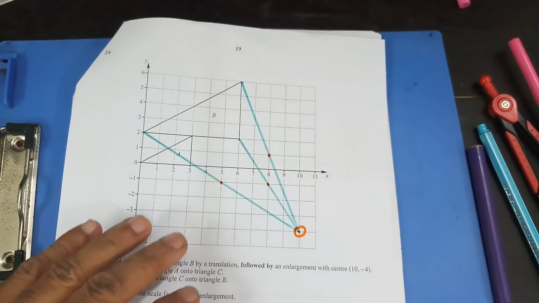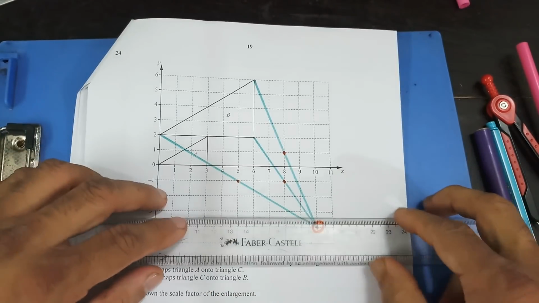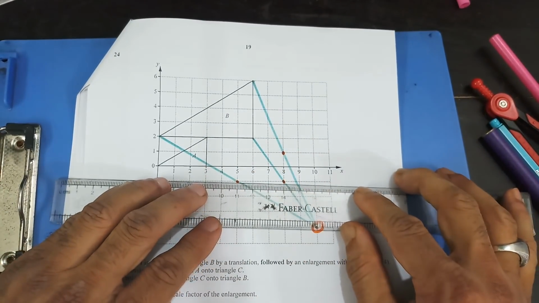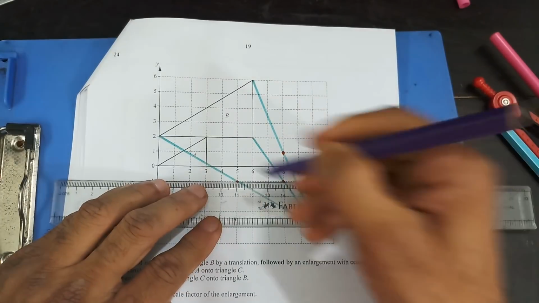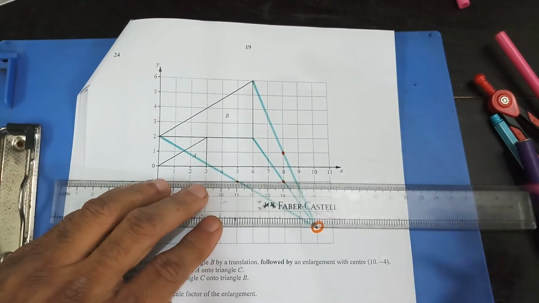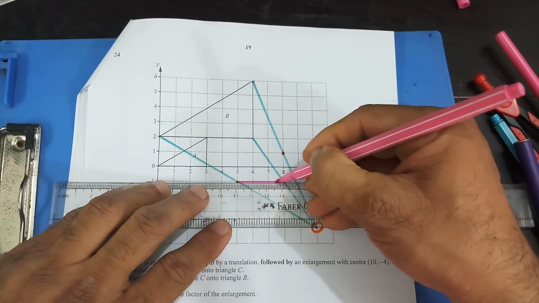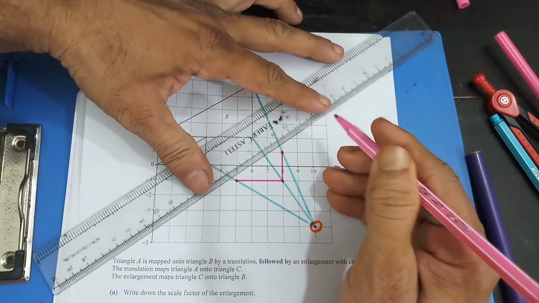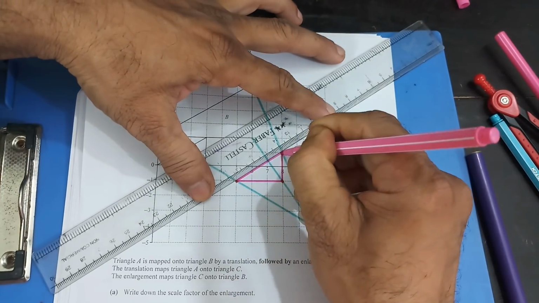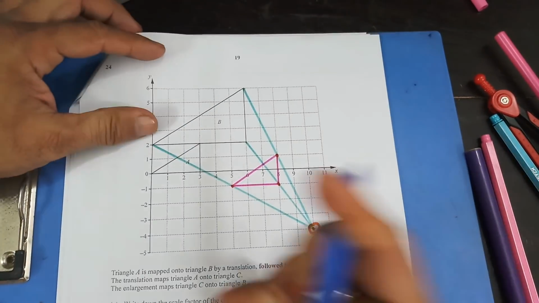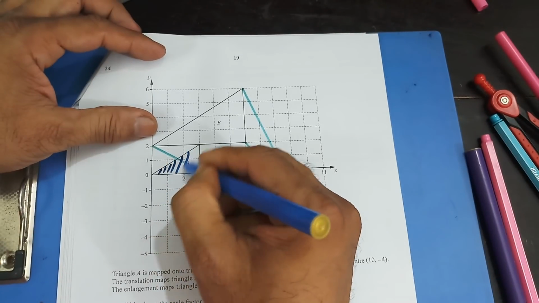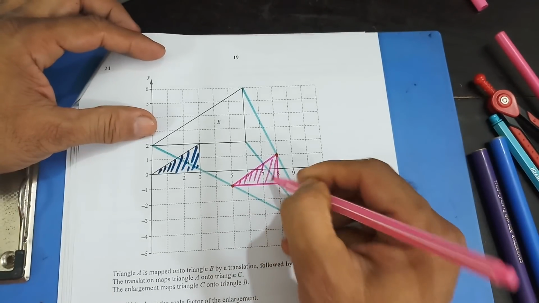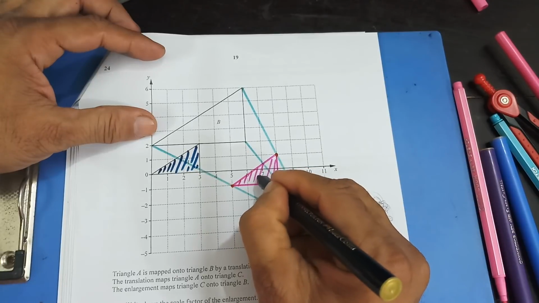Okay, and then I'm gonna join this. I hope you can see that. All those points are on those lines. So I'm gonna draw this one. That's gonna be this, and then this is gonna be here, and join this. Okay, so let me just shade this. So this is the triangle A, and this is my triangle C.